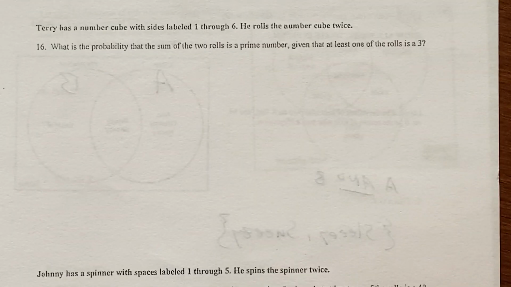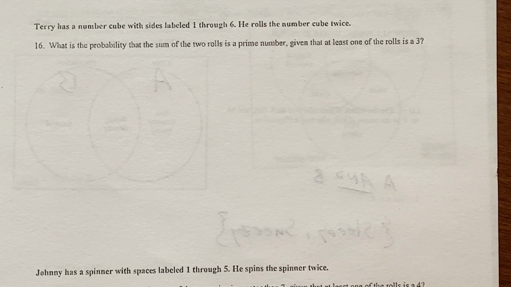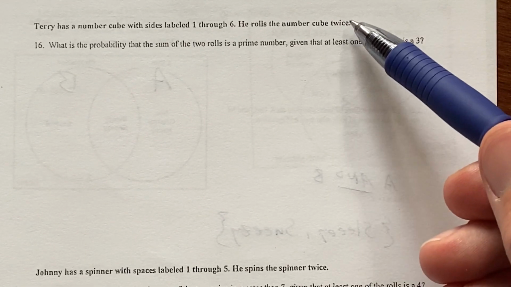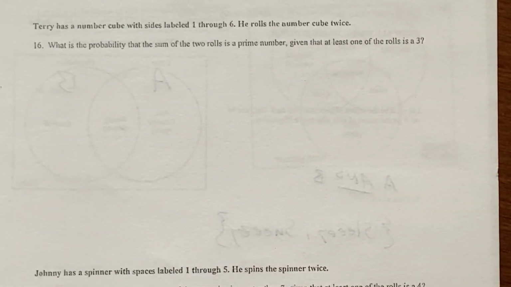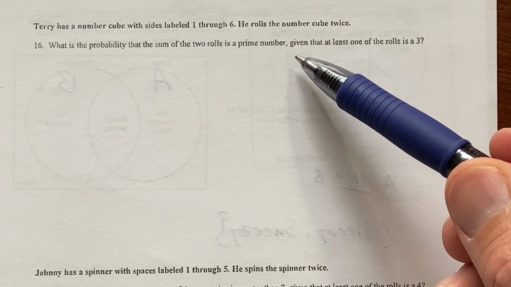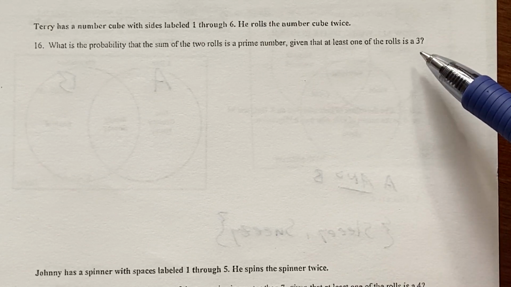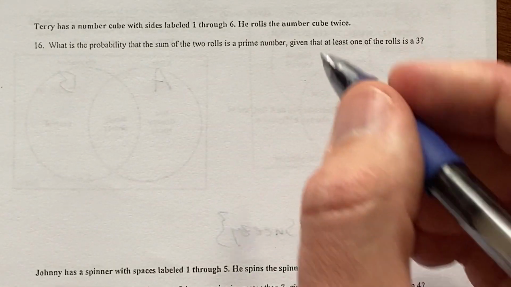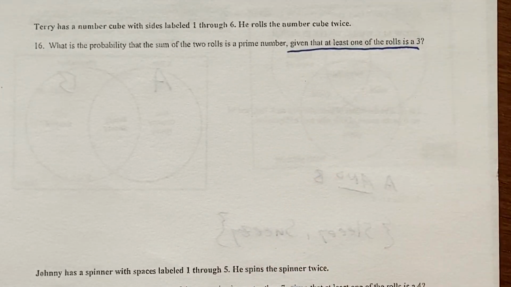We got Terry. He's got a number cube. What's a number cube? It's a die, which is singular for dice, which is one of those things that people roll with all 1, 2, 3, 4, 5, 6 on it. We got a number cube labeled 1 through 6. He rolls the number cube twice. What is the probability that the sum of the two rolls is a prime number, given that at least one of the rolls is a 3? Okay, given that at least one of the rolls is a 3.